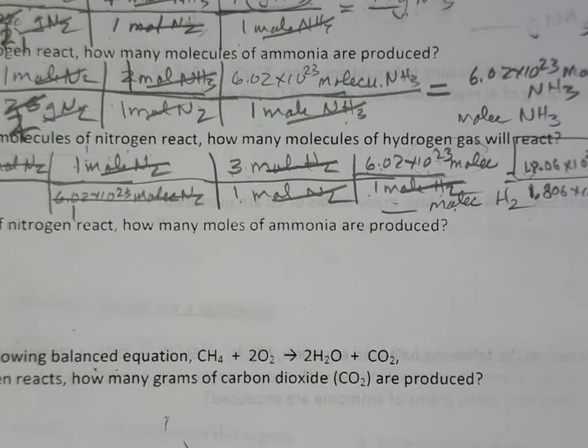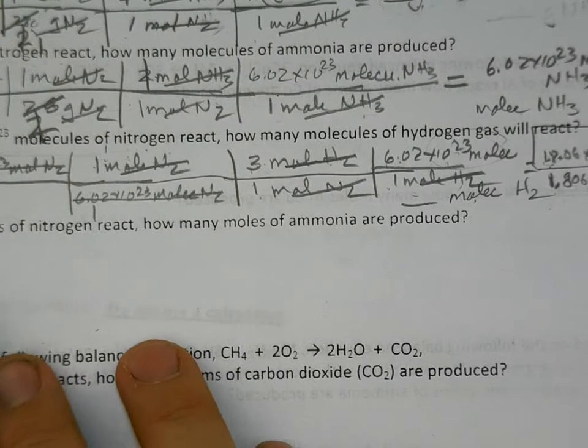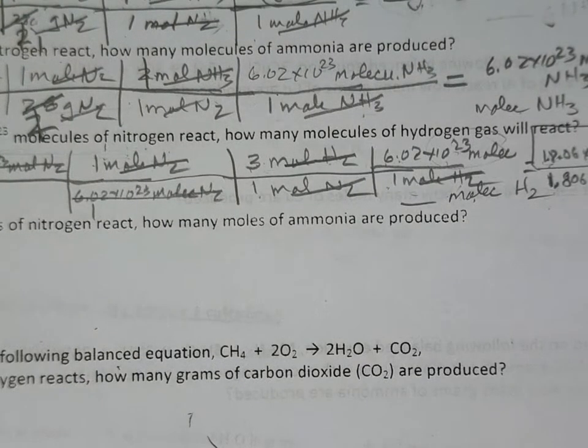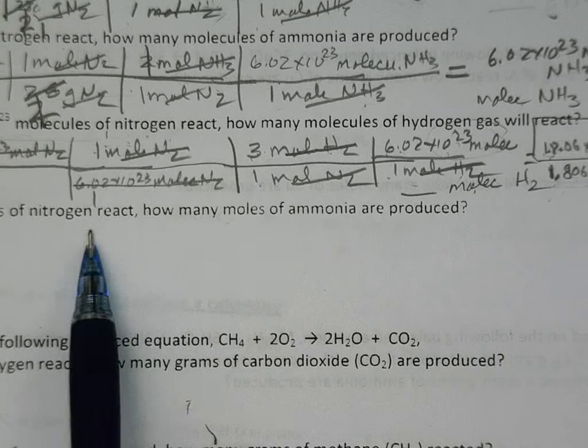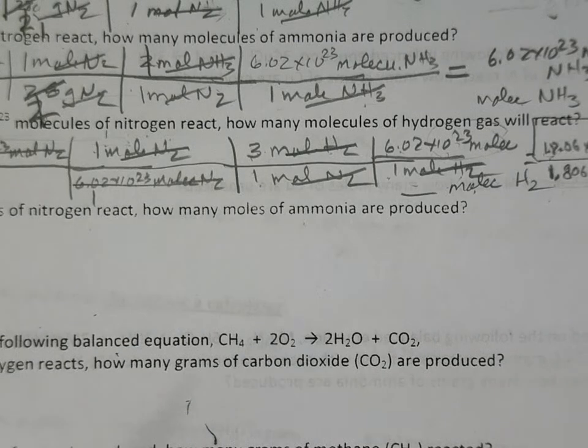Now, the last question on here. Can I go on to D? Okay. Now again, if you've got these, keep working on the rest to get the practice going. You can just make sure we did it right. If 1.5 moles of nitrogen react, how many moles of ammonia are produced?